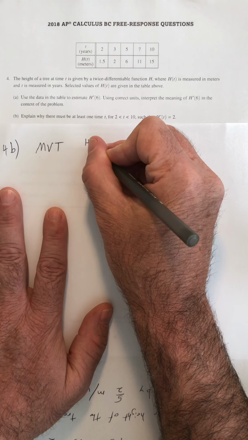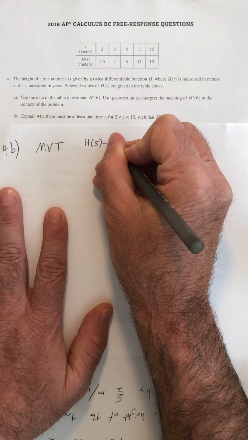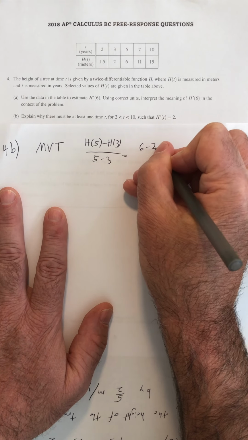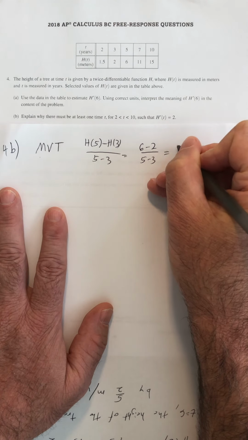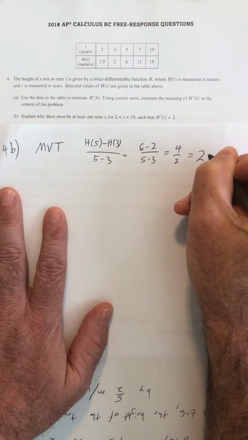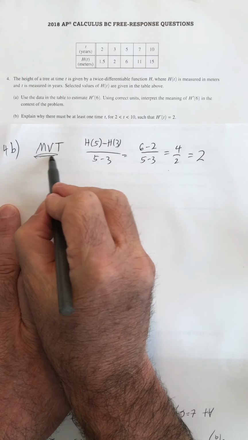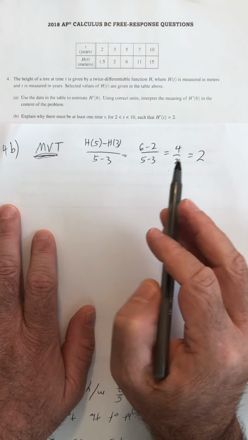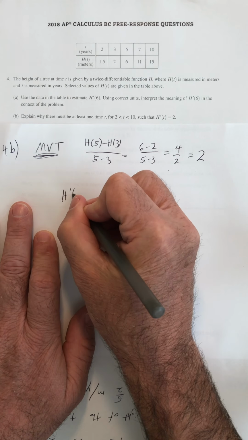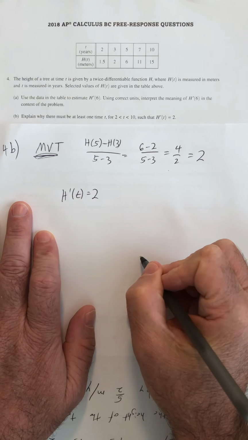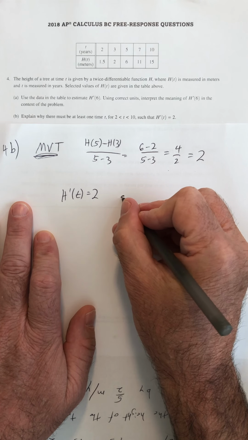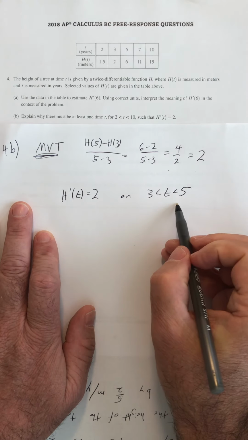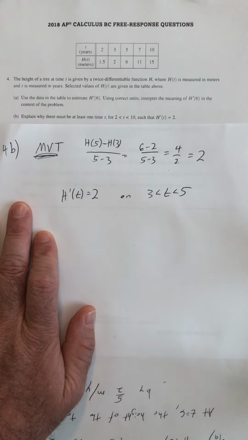one that is helpful. So if I do h of 5 minus h of 3 over 5 minus 3, I get 6 minus 2 over 5 minus 3, which is 4 halves, which is 2. So by the mean value theorem, since the average rate of change between 3 and 5 equals 2, I know for sure that the derivative must be 2 at least once on the interval from 3 to 5. So again, mean value theorem is the key to this problem.